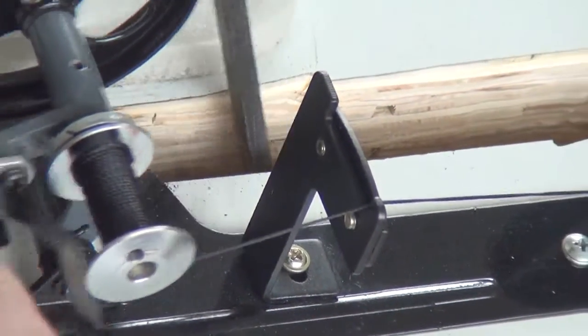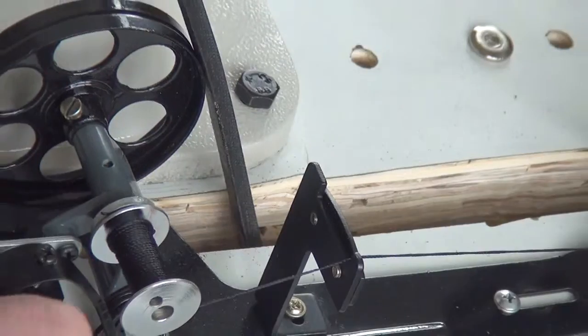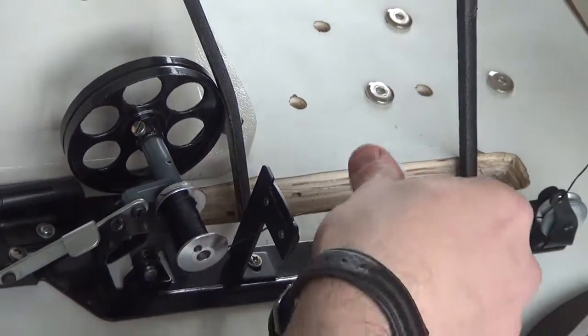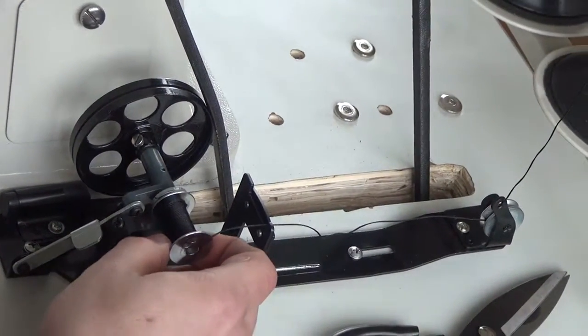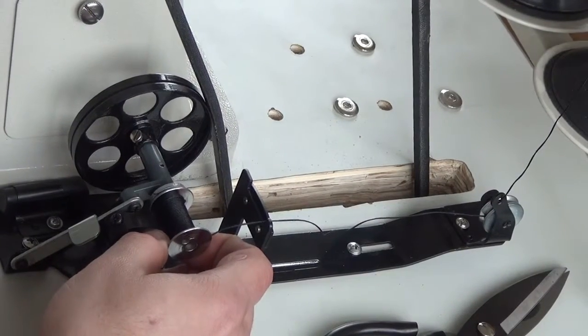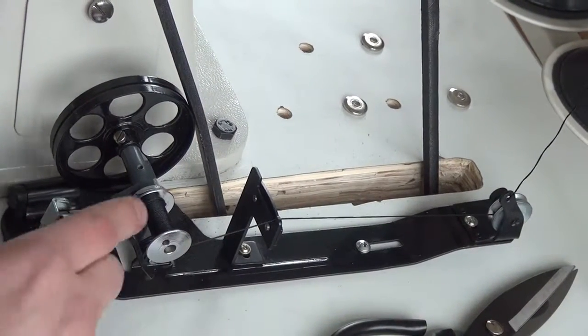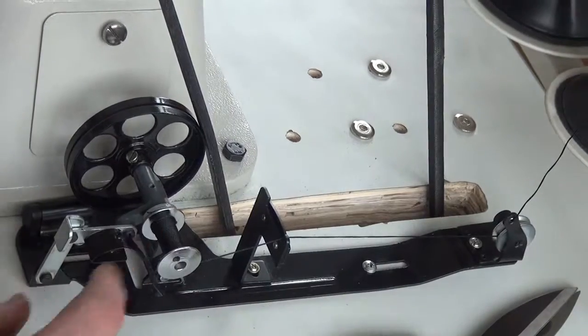You'll notice this little finger right here, this little finger mechanism. That's a kickoff finger, so that as the bobbin starts to fill with thread, it pushes downward, downward, downward on this finger, and then eventually it'll push on the finger enough to where it makes the bobbin winder disengage.